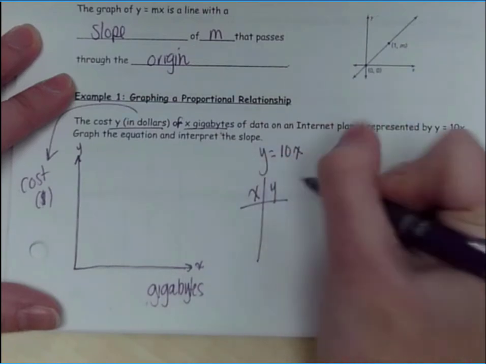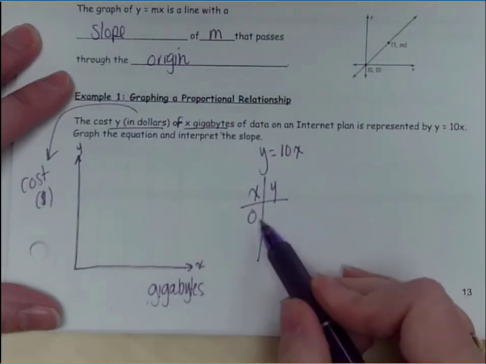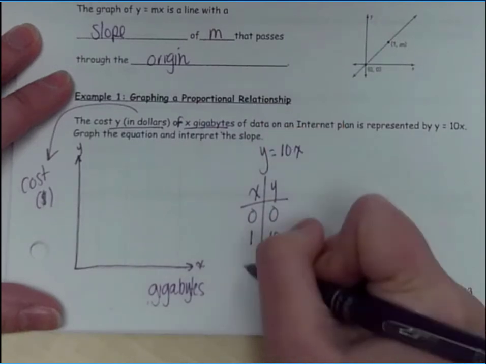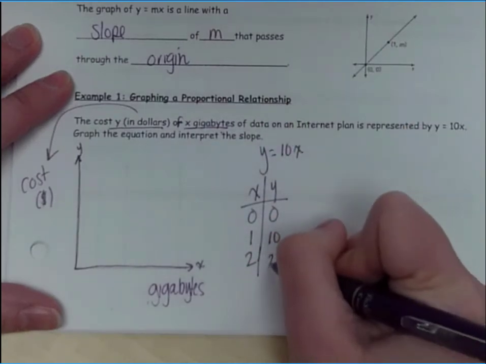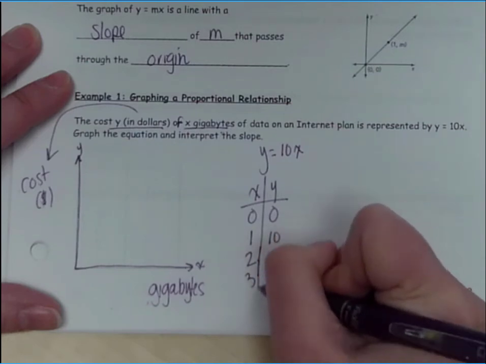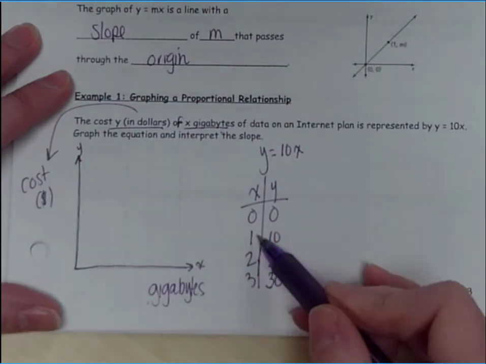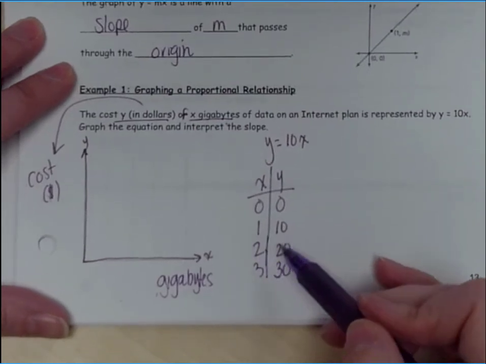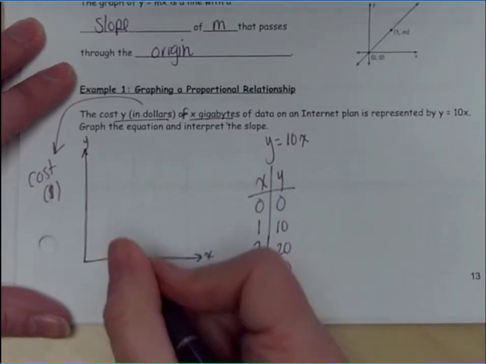So if I make a quick t-chart to plot this graph, I have 0, 0. When x is 1, y is 10. When x is 2, y is 20. When x is 3, y is 30. Now I can't have a negative number here because I don't have negative gigabytes. So using this, I can do the appropriate scale.